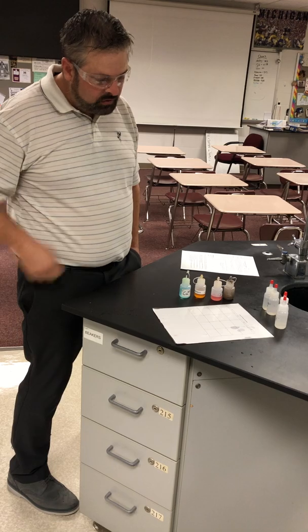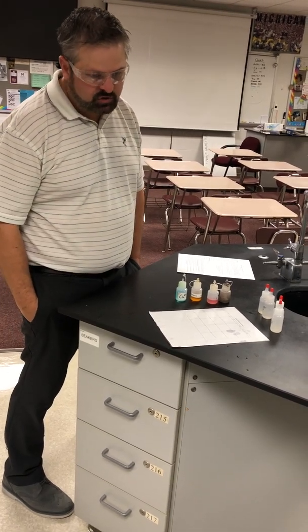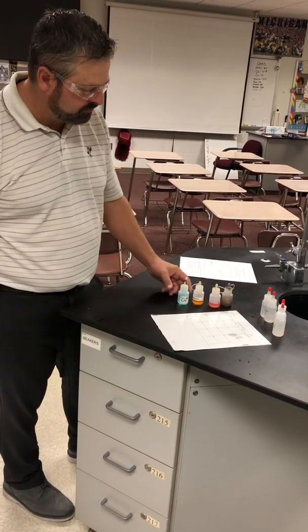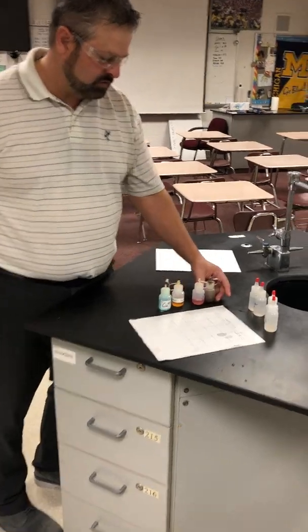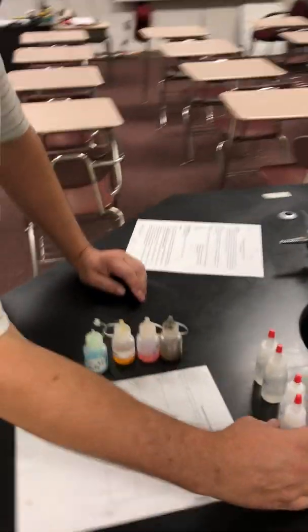So if the two ions react, then we'll see some chunky, kind of gross looking stuff, and then we'll know that a reaction occurred. All right, so let's go ahead. Let's start here, I guess.